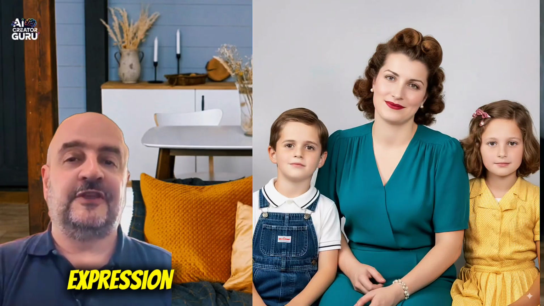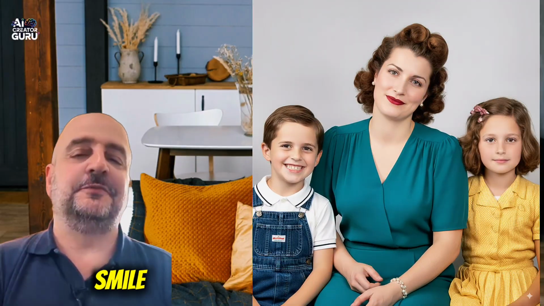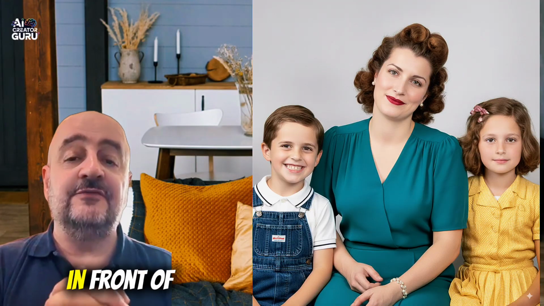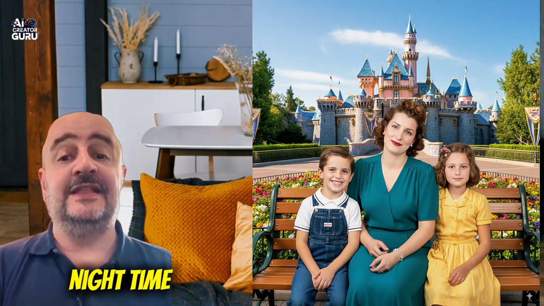Soften my grandmother's expression. And give my dad a mischievous smile. Now have them sit on a bench in front of the Disneyland castle. Make it nighttime. Change the lighting so they're lit with a camera flash. How fun is that? Now I promised you I would tell you how you can get Nano Banana for free.